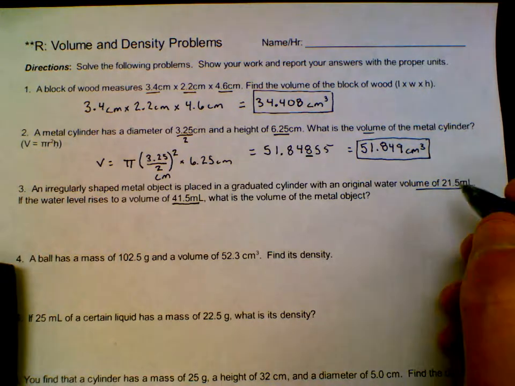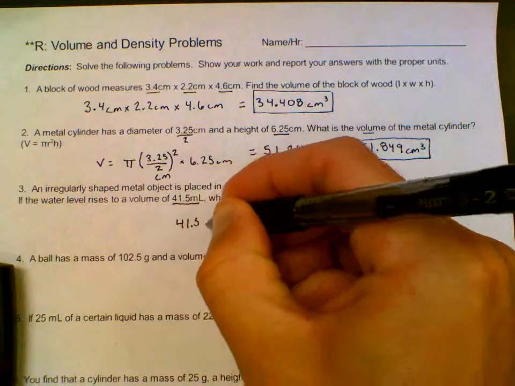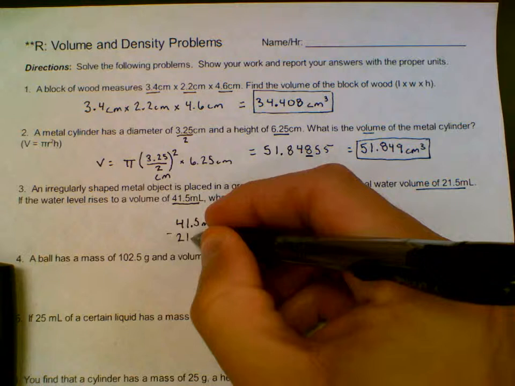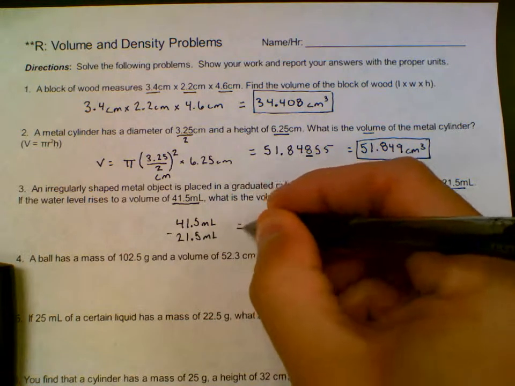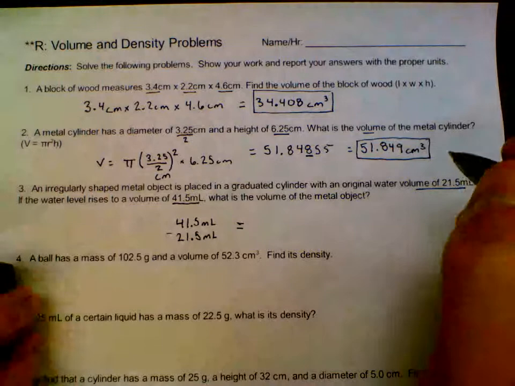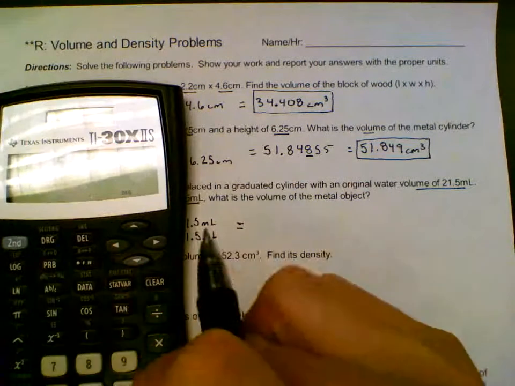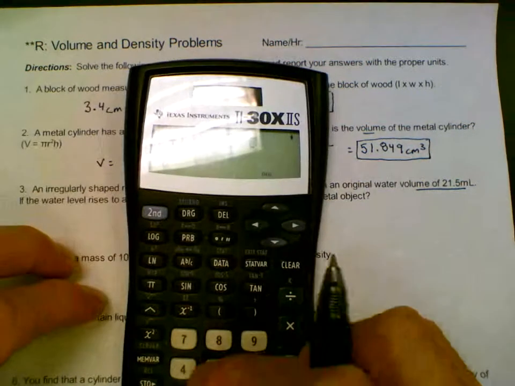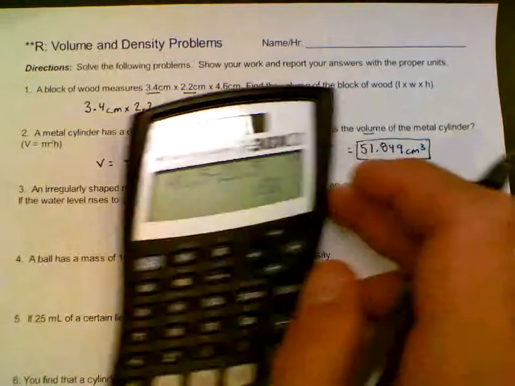So we need to subtract these two. 41.5 milliliters minus 21.5 milliliters equals 41.5 minus 21.5 equals 20.